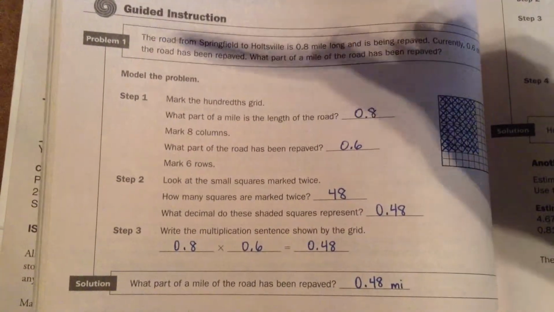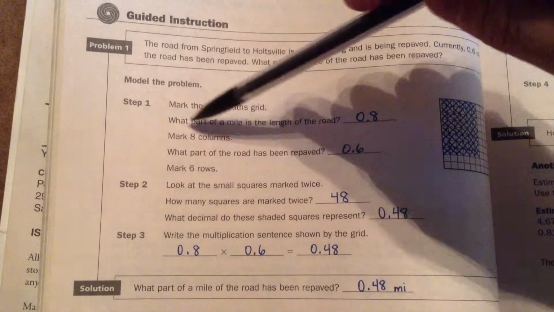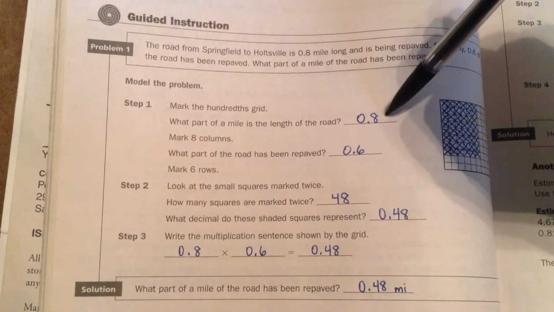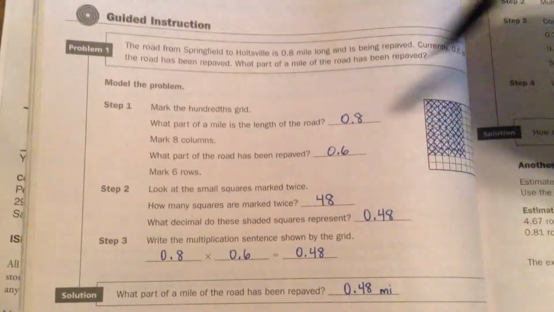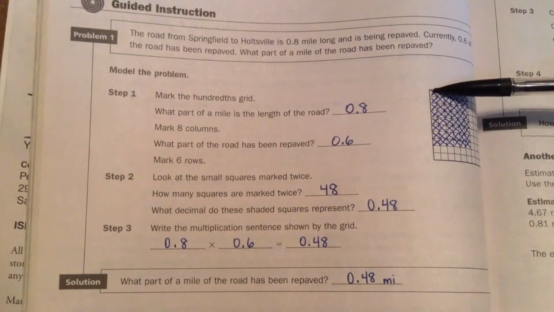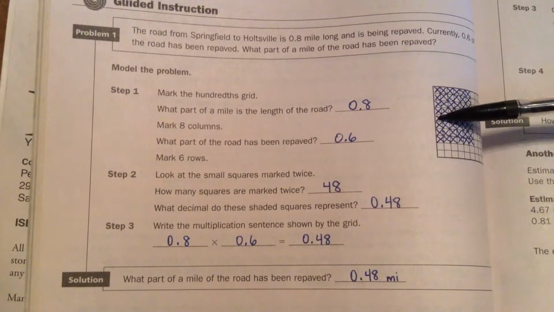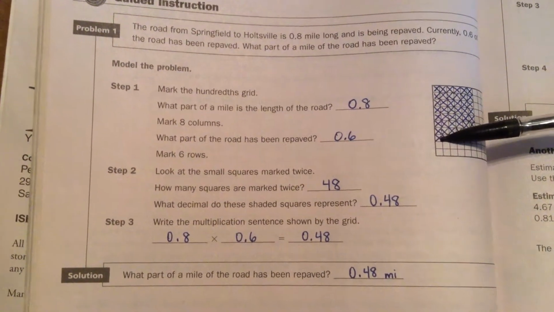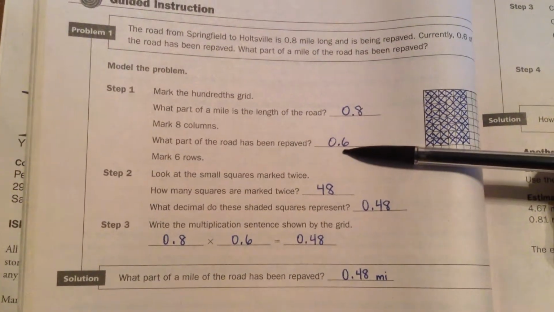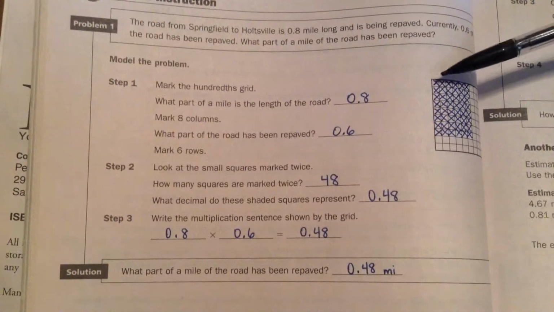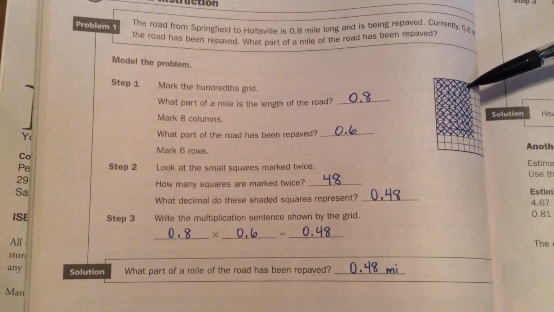So first we're going to mark the hundredths grid. And 0.8 is the part of the road that's going to be repaved. So we're going to mark 8 boxes. 1, 2, 3, 4, 5, 6, 7, 8. What part of the road has been repaved already is 0.6. So we're going to mark 6 rows. 1, 2, 3, 4, 5, 6.